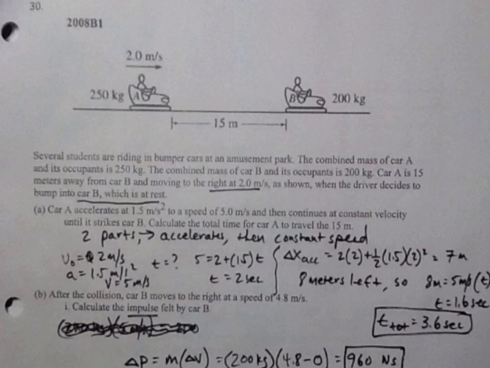So for those last 8 meters, again, it's moving at a constant speed, so distance equals speed times time: 8 meters at 5 meters per second, and that is 1.6 seconds. So 2 seconds for its acceleration, 1.6 seconds for the constant speed, giving us a total time of 3.6 seconds.